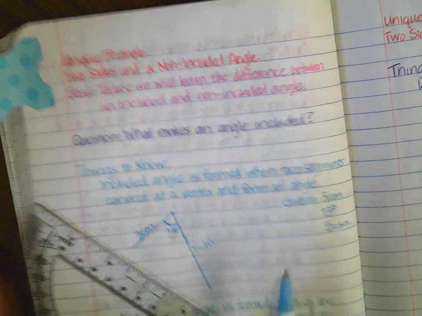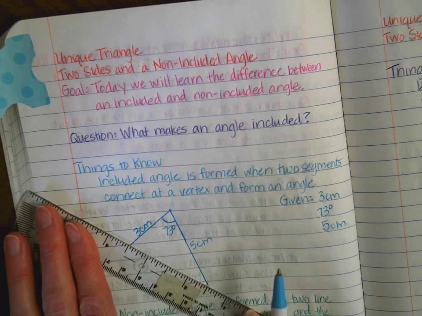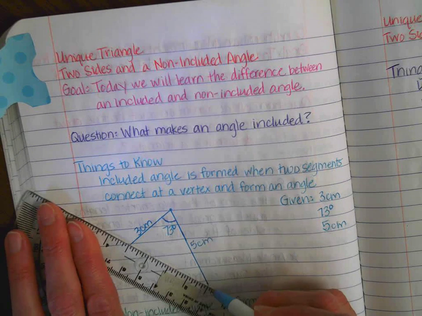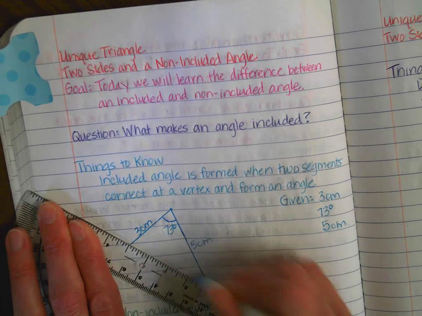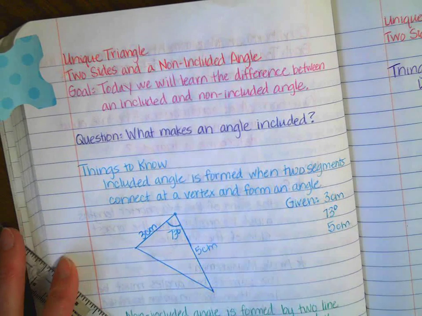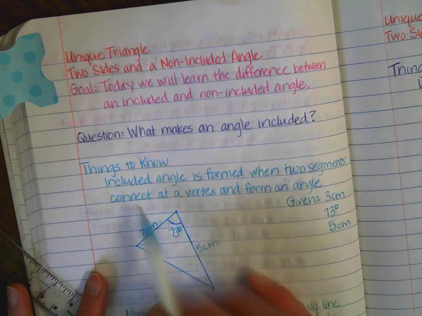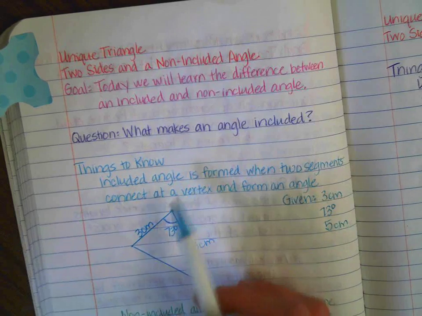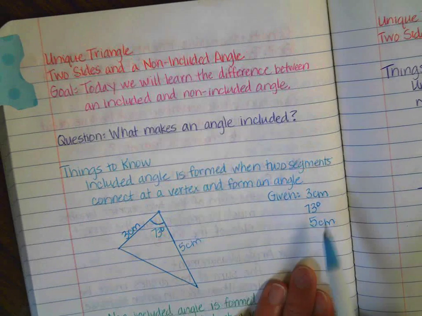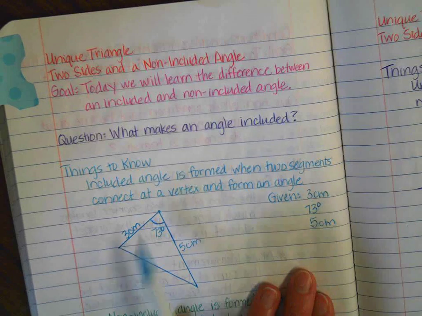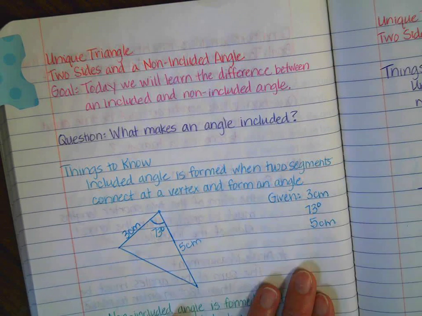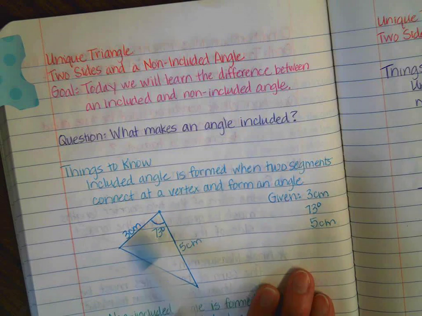All we have to do to make the triangle exist is draw the third leg. And this right here would be a unique triangle because it has all 3 given parts. It's called an included angle because I was given 2 segments, 3 centimeters and 5 centimeters, connected at the vertex to form the given angle of 73 degrees.